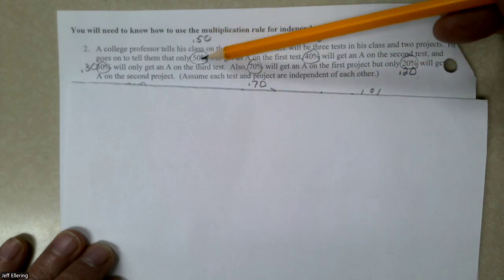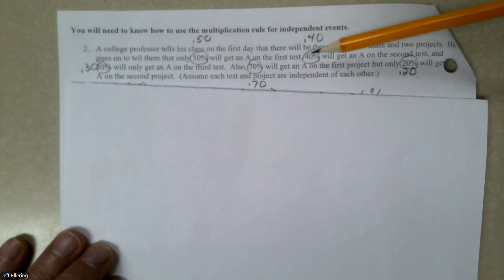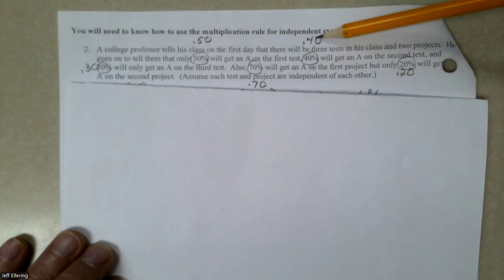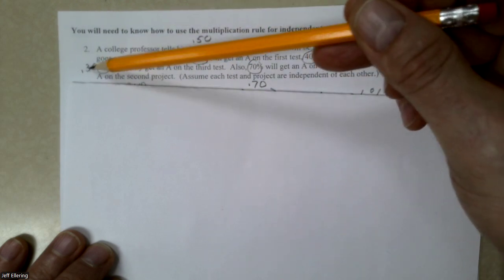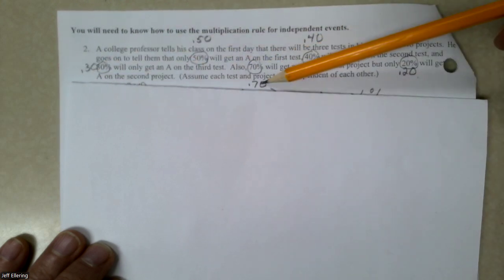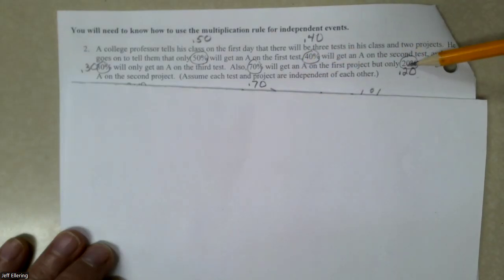All right, don't forget, change percents to decimals. So the decimal for this is 0.50. That one, 0.40. This one, 0.30. This one, 0.70. And then this one, 0.20.